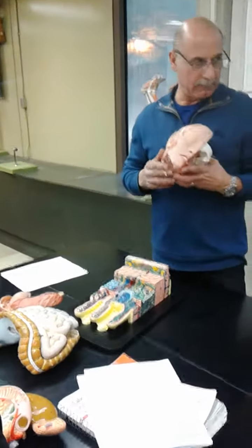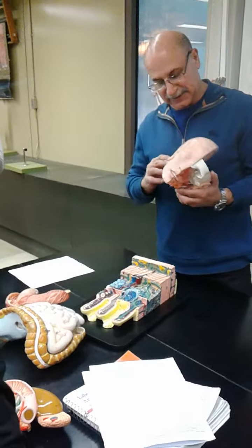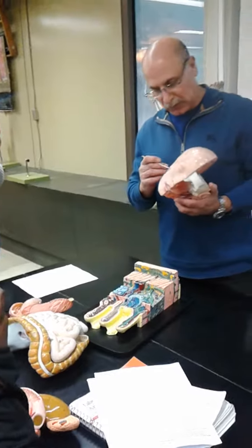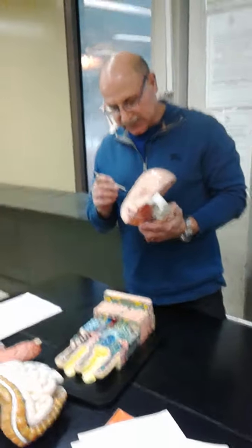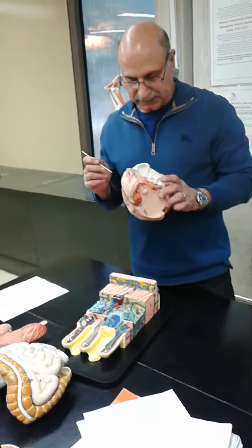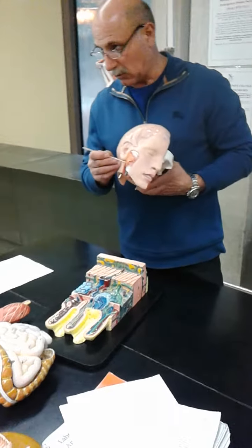You start to mechanically and chemically digest food. You start with carbohydrate digestion and fat digestion. And over here you have the parotid gland.